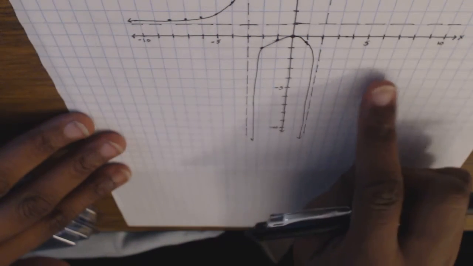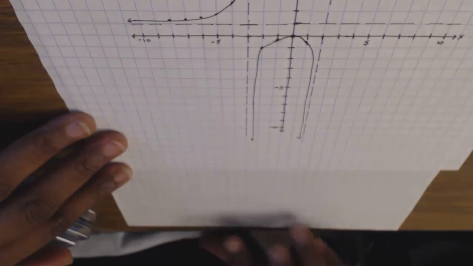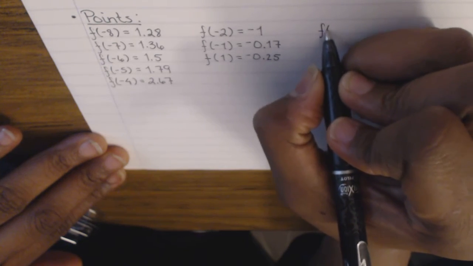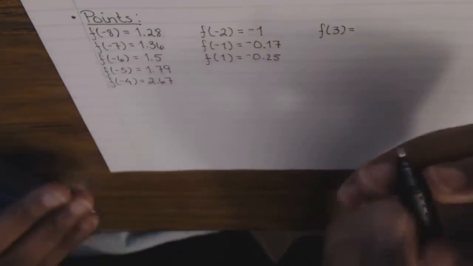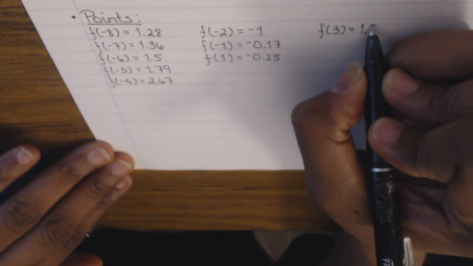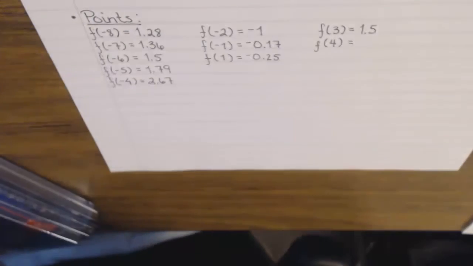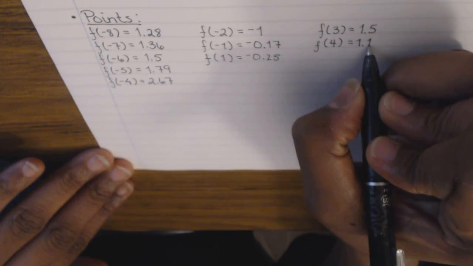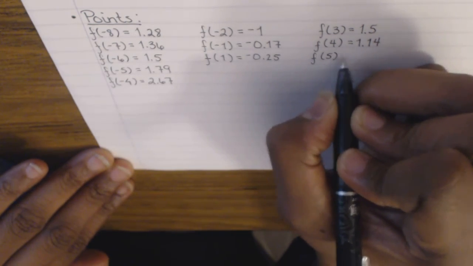Now I need to find numbers that are greater than 2. So we find f of 3, and that's about 1.5. Find f of 4. That's about 1.14. Take f of 5.